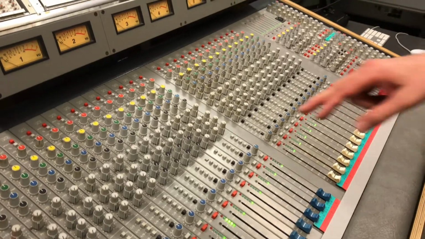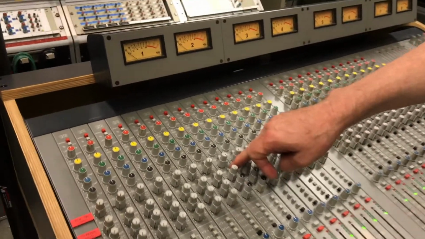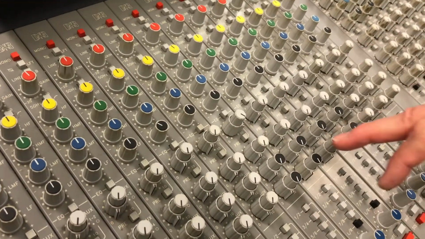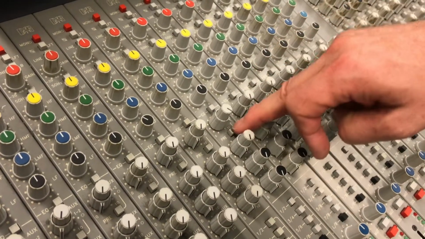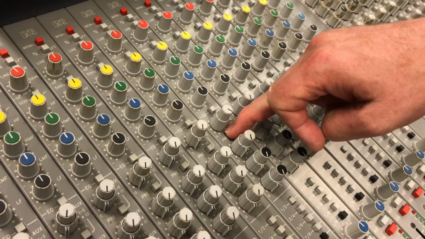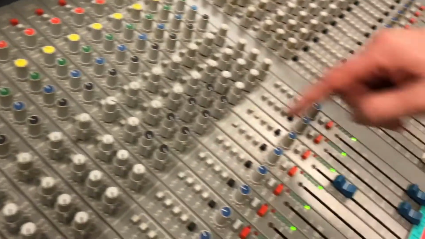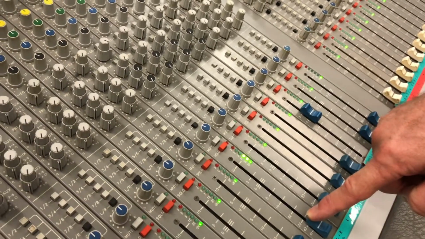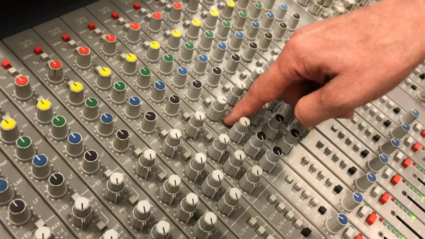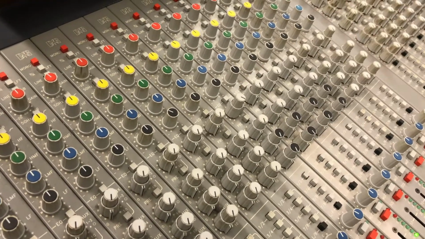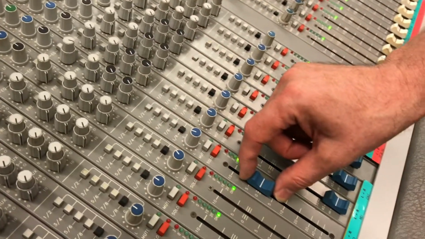Now, there is a little button here under the auxiliaries 1 and 2 which says pre. That means that if I press pre, I'm feeding the sound to the reverb even when the fader here is closed. When pre is not pressed, the signal that goes through the auxiliary is depending on the level of the fader itself.